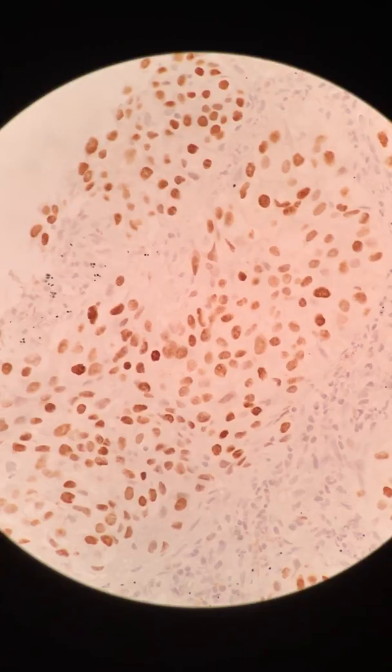So this is how TTF1 looks like in immunohistochemical staining. You can see it stains the nucleus with a brownish color. All of these are positive stain for TTF1.